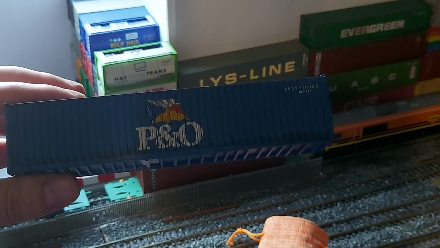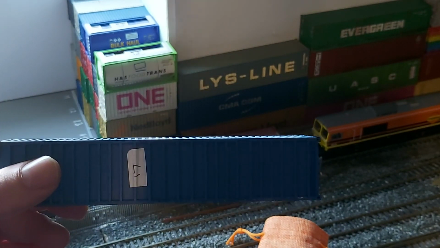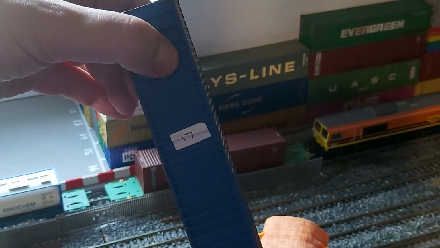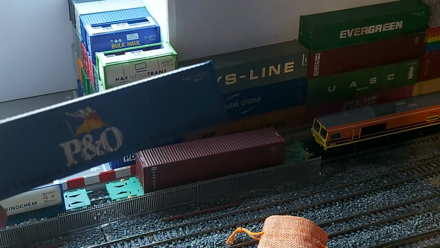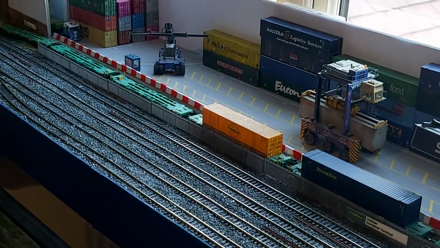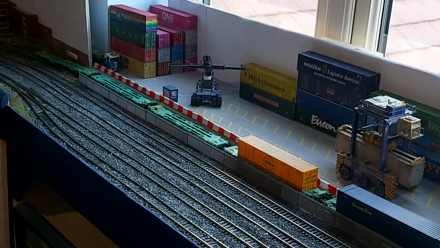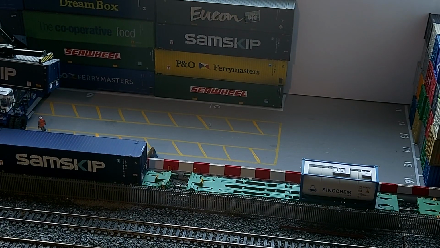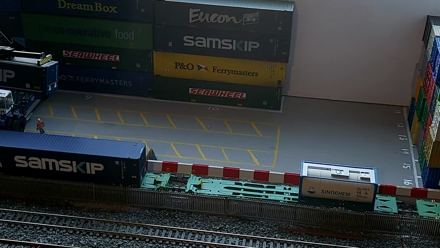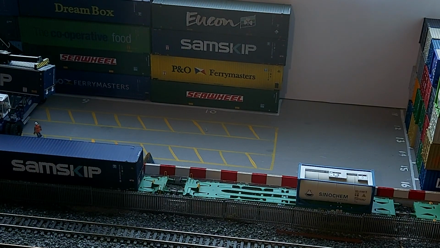So here's our P&O box. I actually weathered this one as well. And again, as it says number 17 on it. So that will go onto the train, right down the end there. We've got a few more spaces. So we've got a space here for a 20-footer, if we get one, but we have to wait and see now, see what we get.